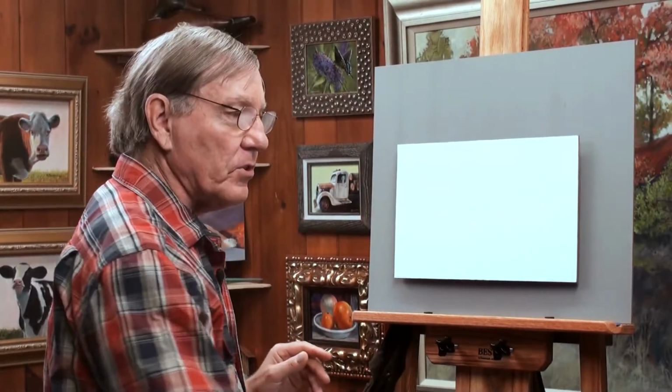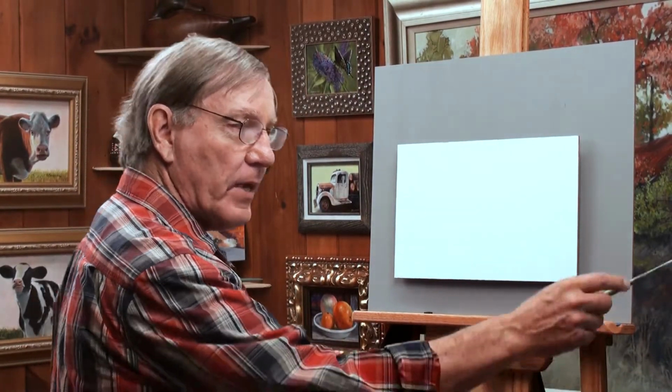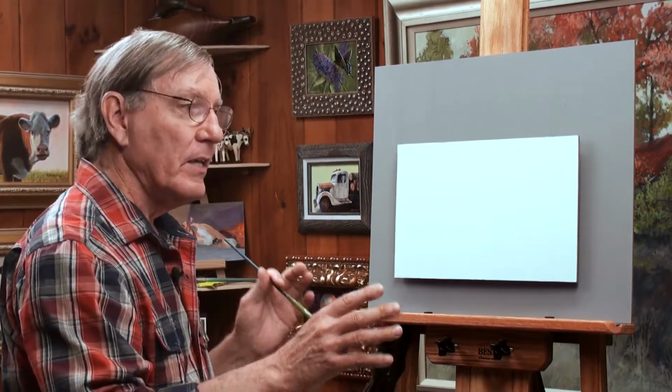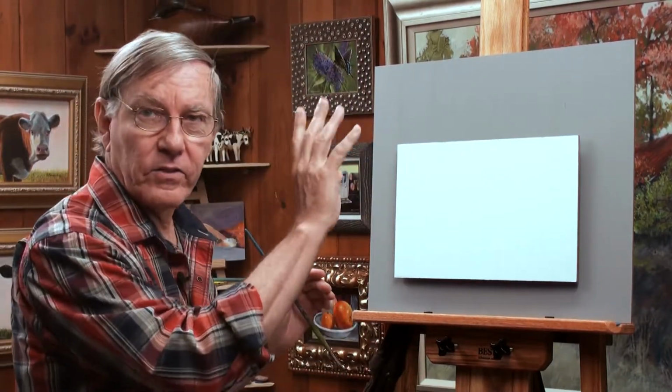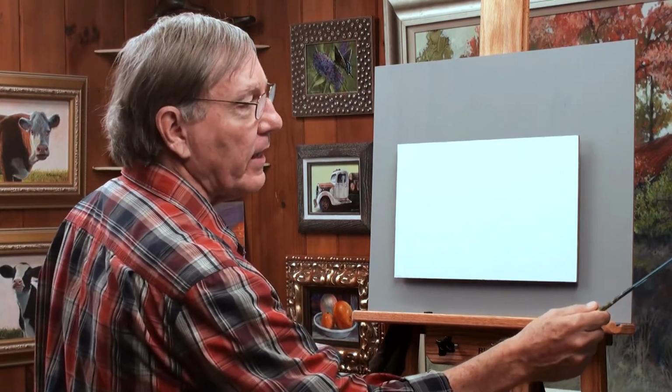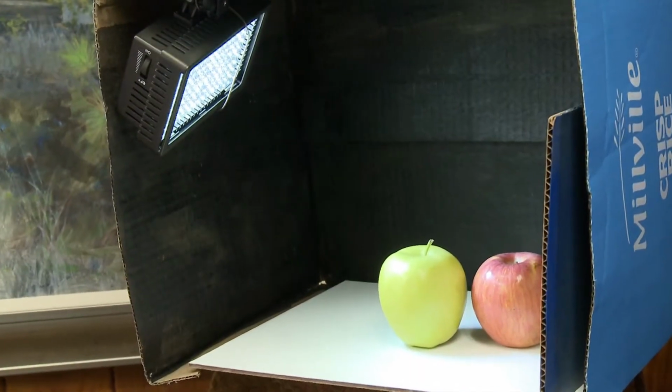I have the apples set up here in a box, and I painted it black in here just to eliminate some of the other light that's above me. And I've put in a LED light that shines a good spotlight on these 2 apples.